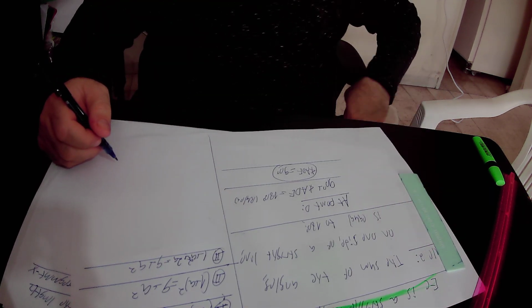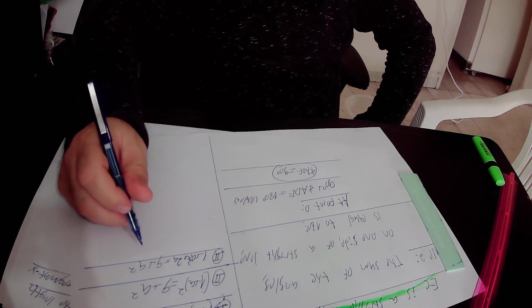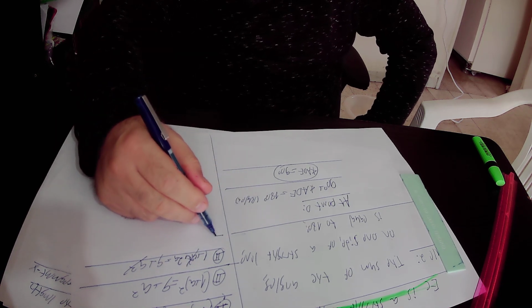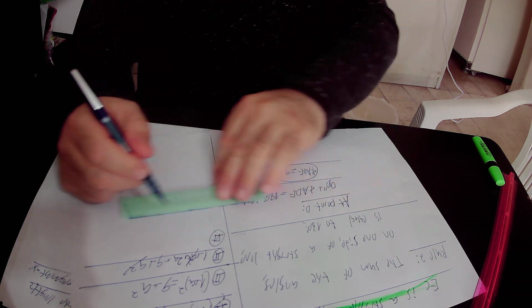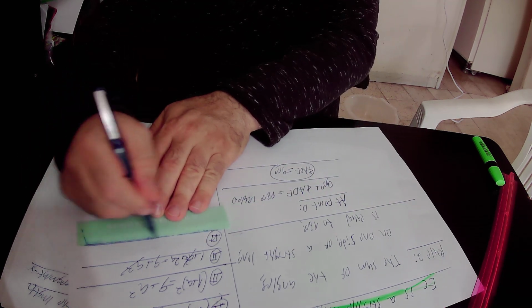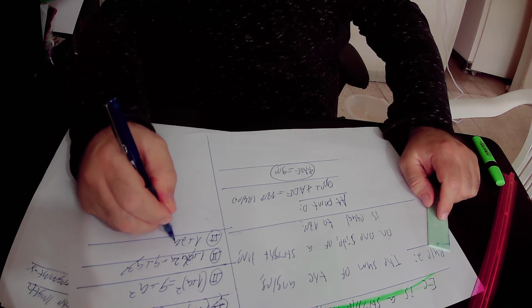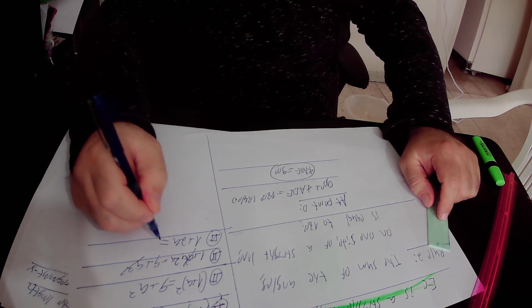So here we have A squared on both sides of equation number 2, so A squared will get cancelled, and we are left only with 1 plus 2A equals 9.